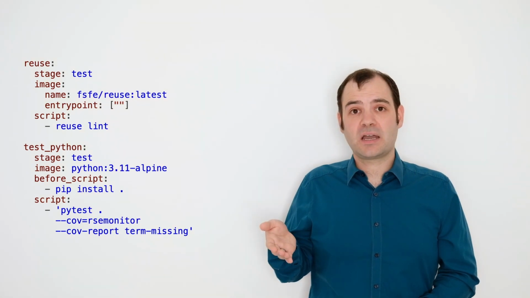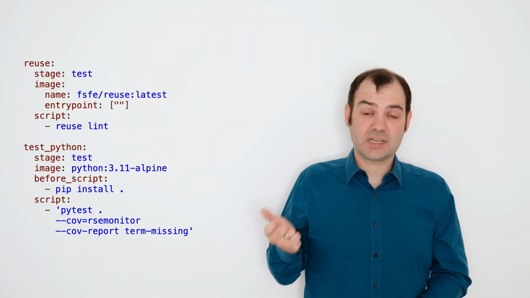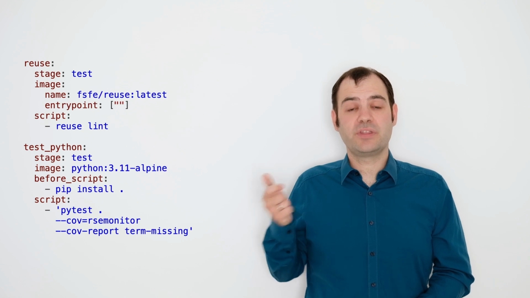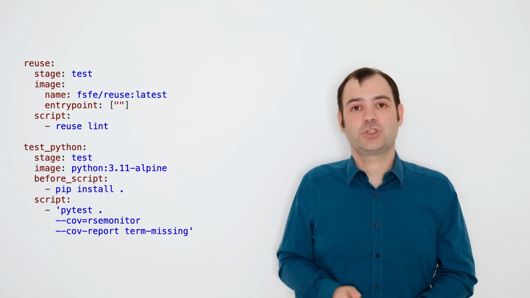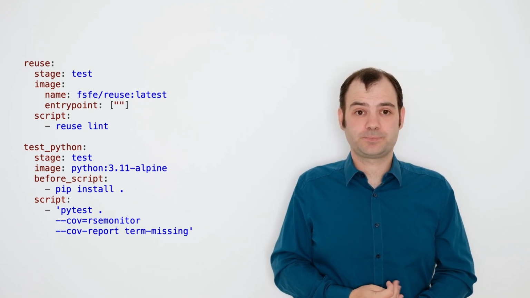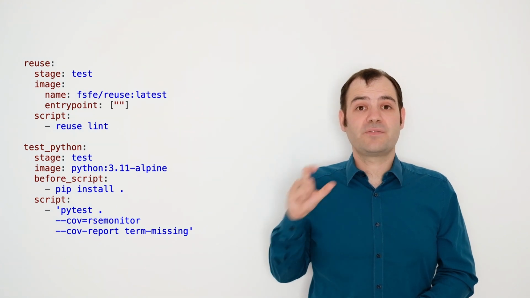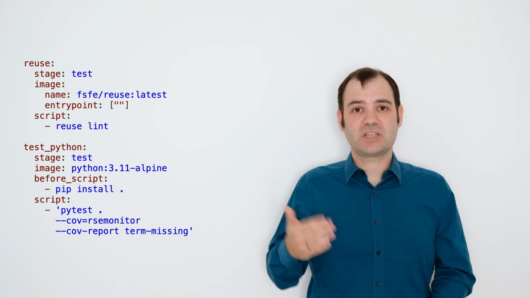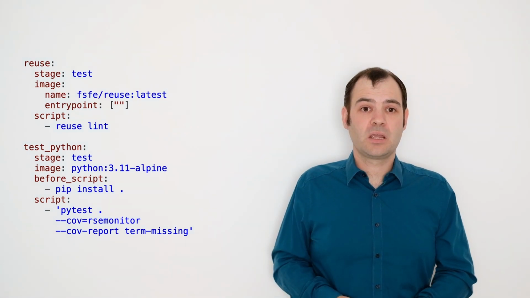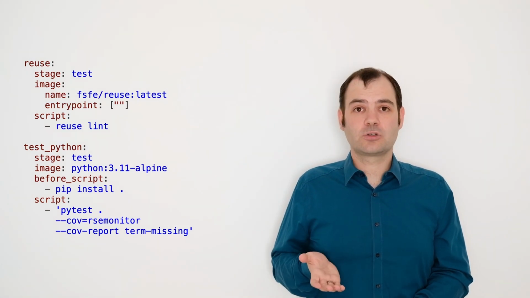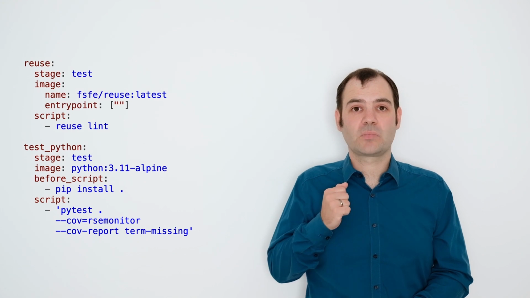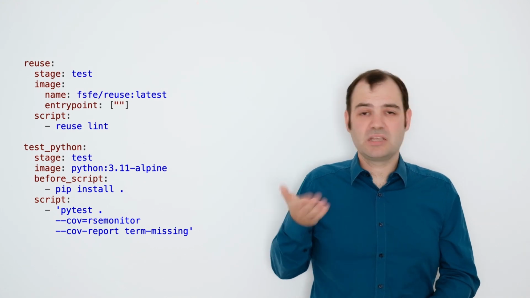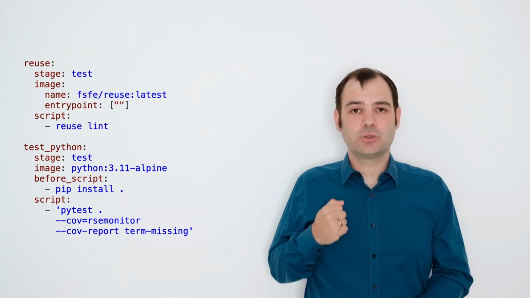And in GitLab CI, your code is automatically checked out, so we don't need to do this step compared to the GitHub Actions. Then we have this part script, and in there are all commands, all stuff that should be done. And in this case, it's only a single command, reuse lint. Reuse is already installed because it is included in the package, so it will lint.